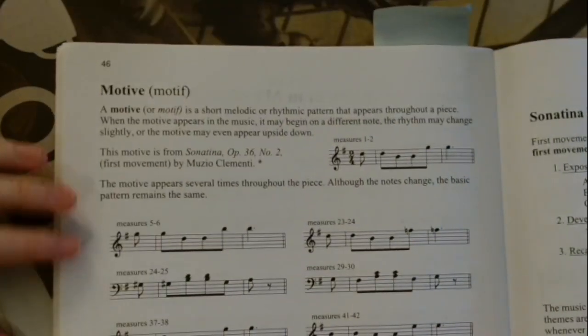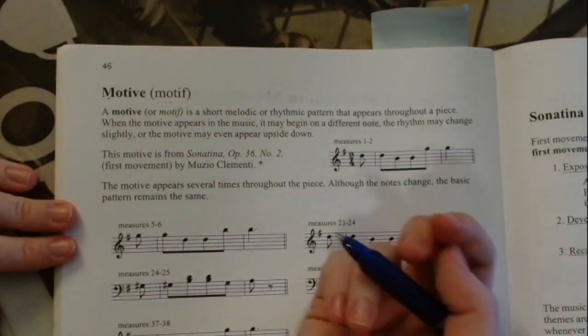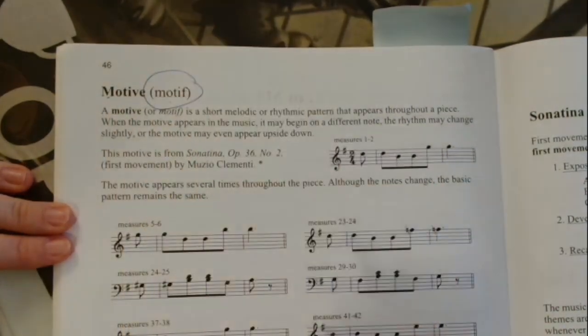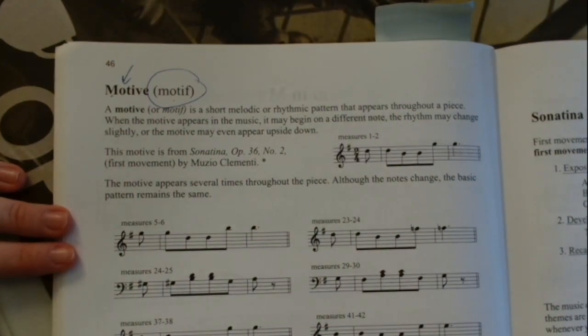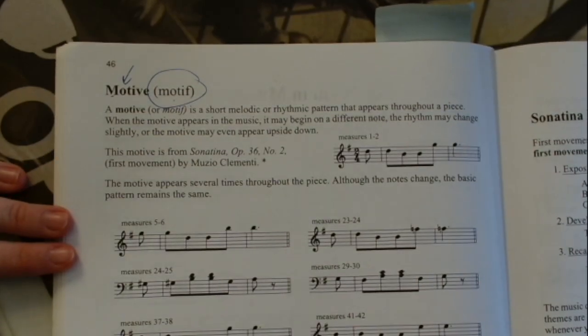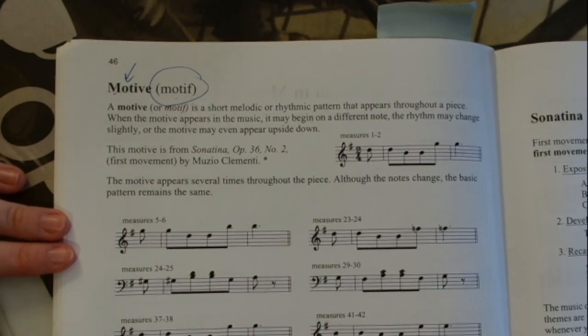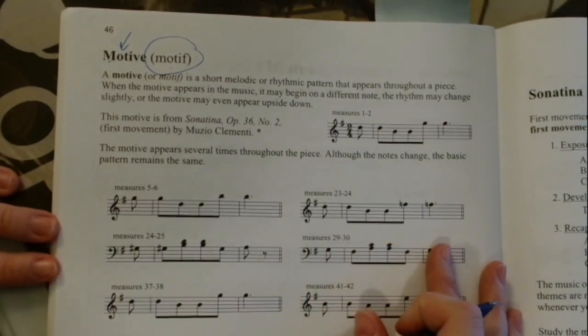The next page, it just talks about motives or motifs. A motif is just the same thing as a motive. It's just 2 different words that mean the same thing. I always learned a motif in college, but in high school I was always taught a motive. So it really just depends on who tells you what. There's a lot of different words that mean the same thing, so don't get confused by that. There's a lot of different concepts that are called different things too in music theory as well.